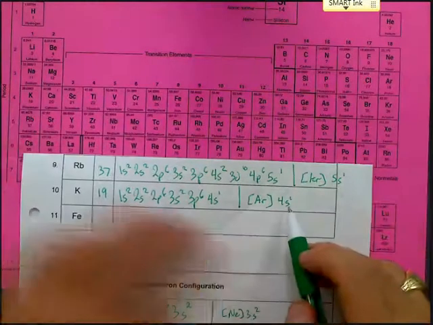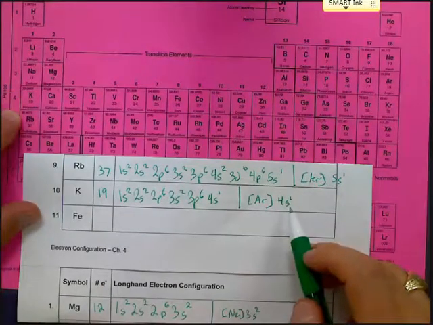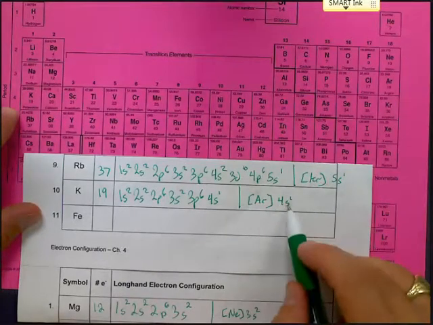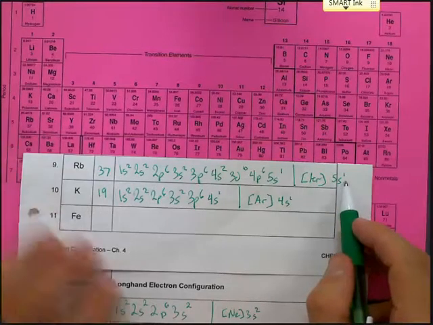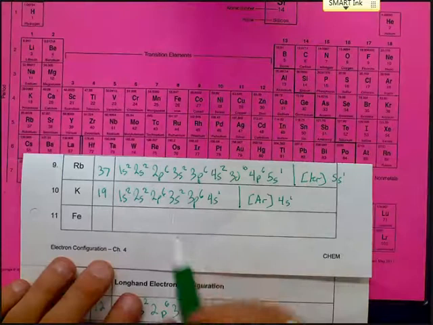Now, we notice potassium and rubidium right on top of each other. Look at what they add. They end 4s1, they end 5s1. There is a connection. We've talked about it today. We'll get into that a little bit later.